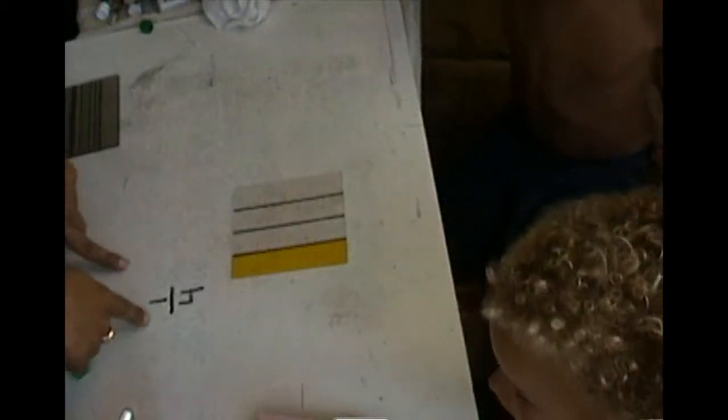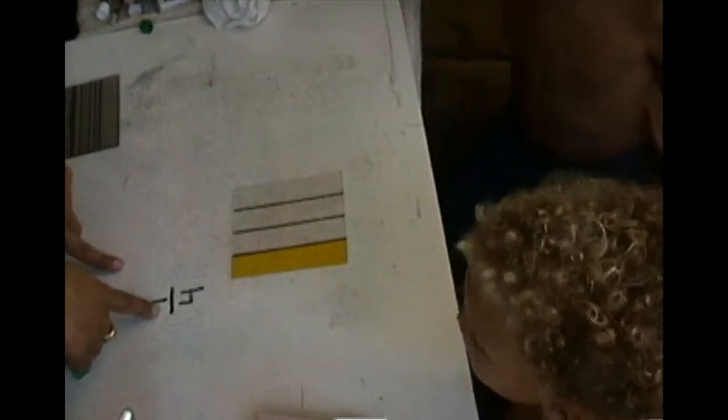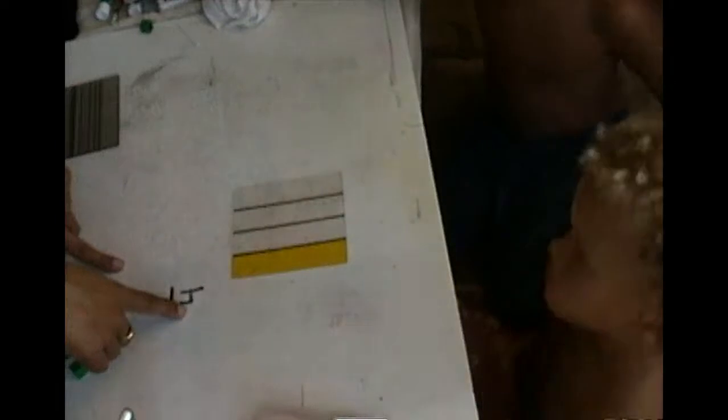Alright, so let's talk about this for just a second, just for fun. What's this part called? Do you remember? The top? What's the top called? The numerator. What's this one called down here? Denominator. The name of it, denominator. 1 out of 4, so I have 1 out of 4.